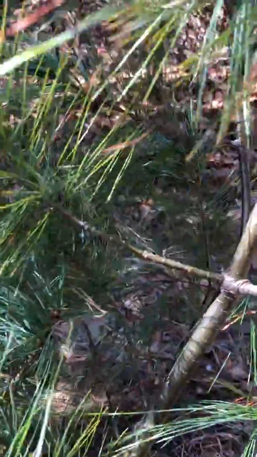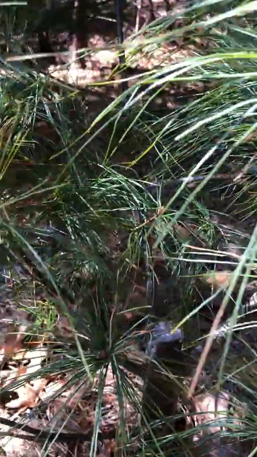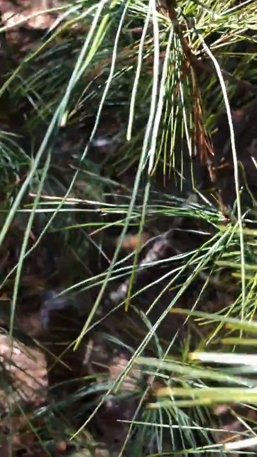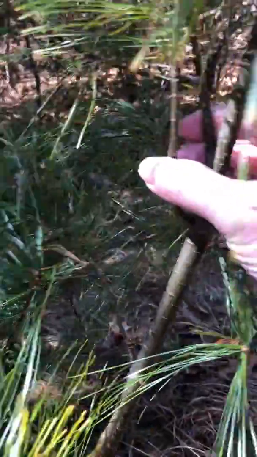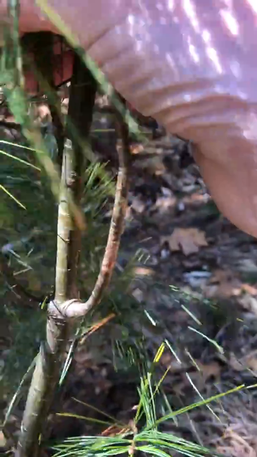This part falls away. So that's why sometimes you have trees with a fork in the middle, and sometimes you have trees that look like a clump and they've got 3 or 4 different trunks. That's often caused because the terminal bud was killed early in the life of the tree.